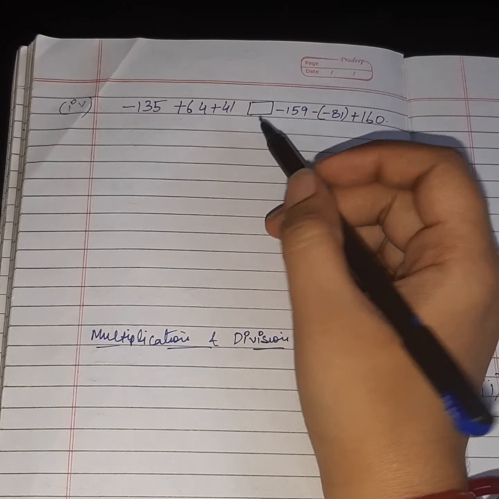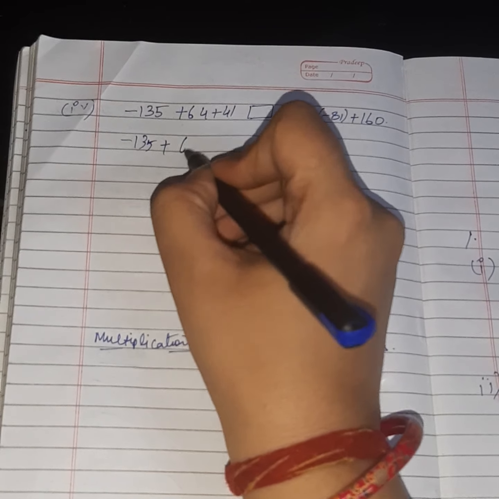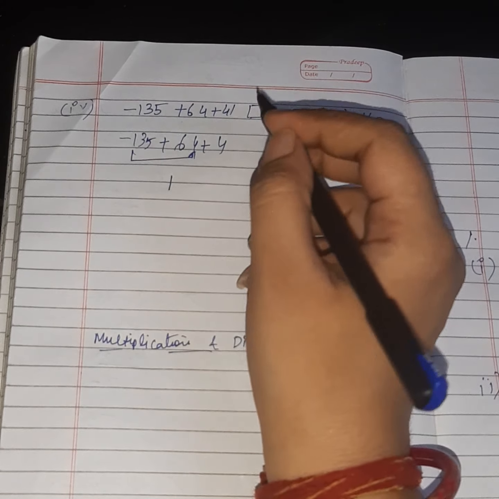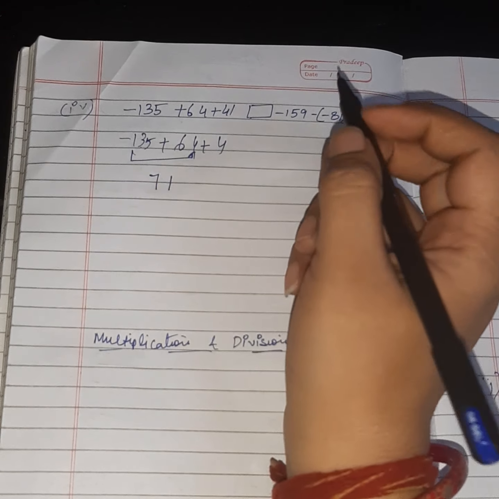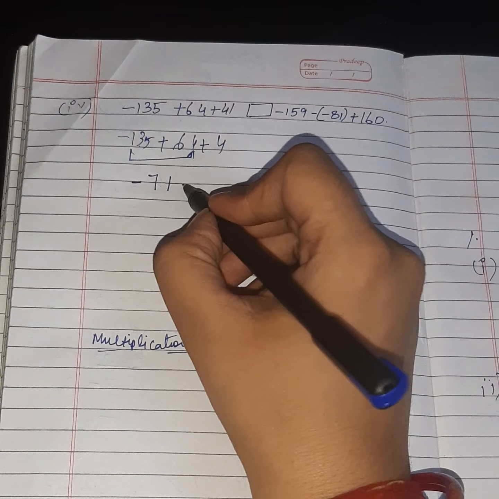Now come to the fourth part. -135 plus 64 plus 41. First of all we have to take these two. 5 minus 4 is 1. 13 minus 6 is 7. We have to put the negative sign because the bigger term is with the negative sign, plus 4.